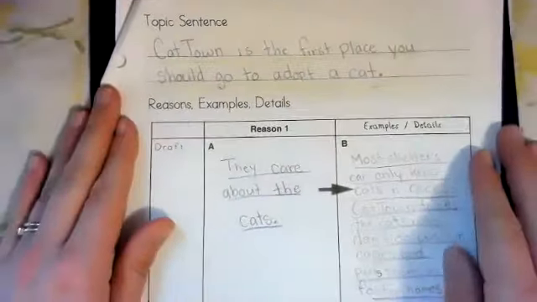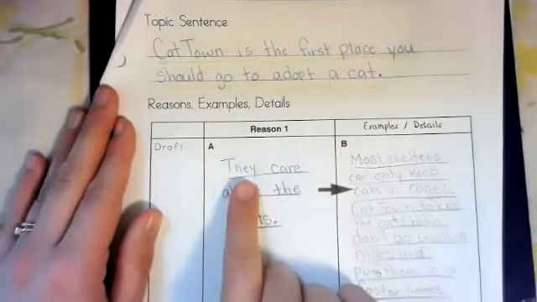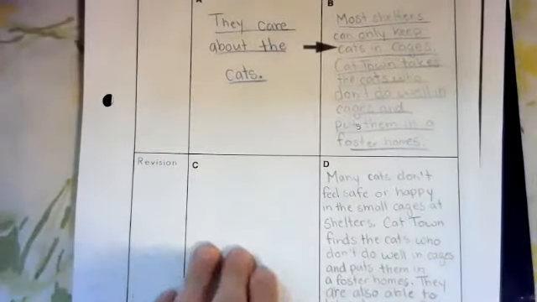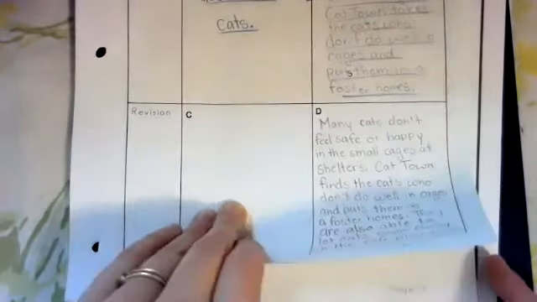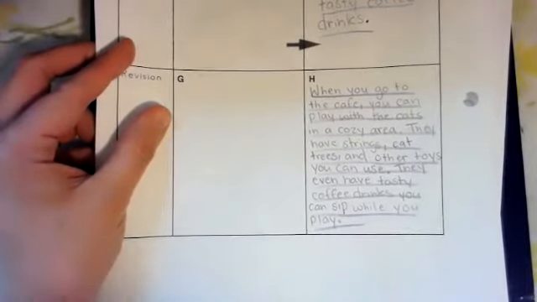So I'm going to start. Cattown is the first place you should go to adopt a cat. They care about the cats. Many cats don't feel safe or happy in small cages at shelters. Cattown finds the cats who don't do well in cages and puts them in foster homes. They are also able to let cats roam freely in the play area. They are fun to visit. When you go to the cafe, you can play with the cats in a cozy area. They have strings, cat trees, and other toys you can use. They even have tasty coffee drinks you can sip while you play.